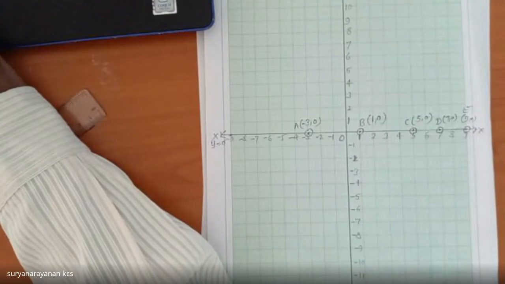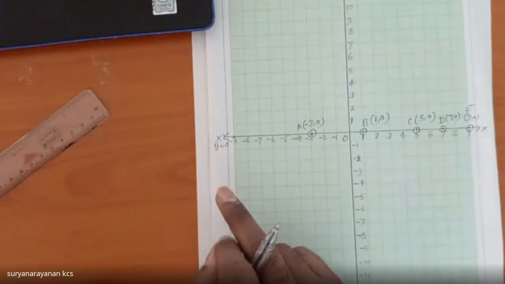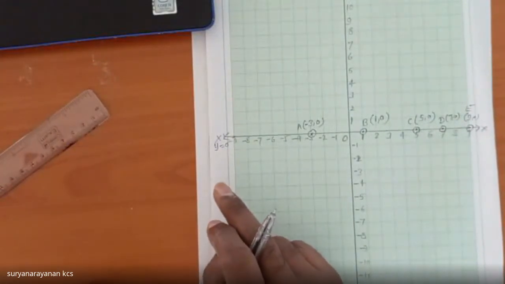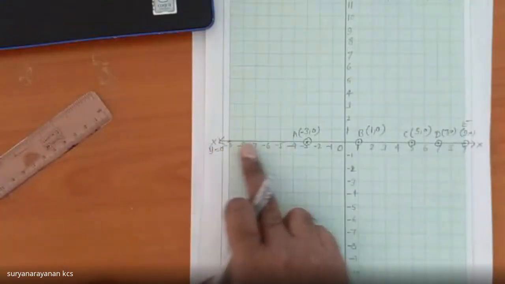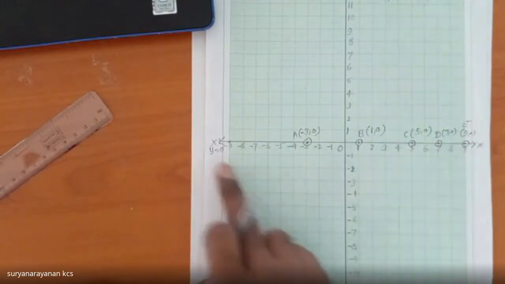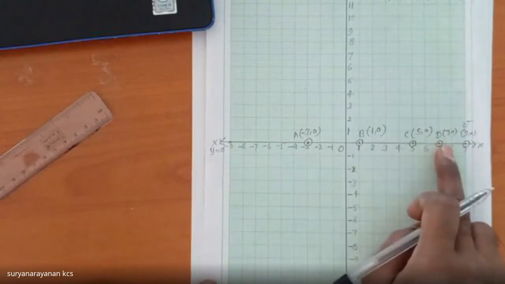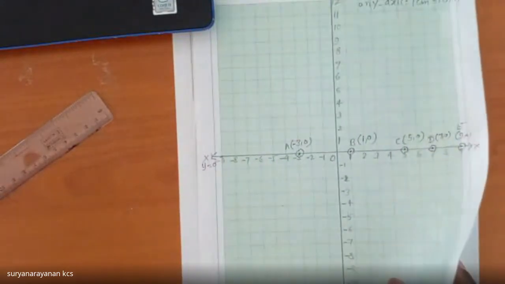Okay, it's okay. So here we give the equation of this line. The equation of this line is y is equal to 0. Equation of this line is y is equal to 0.